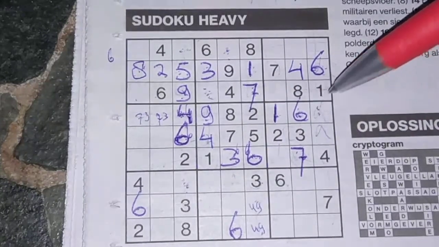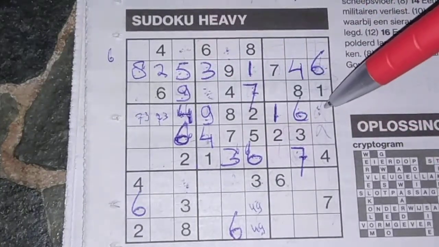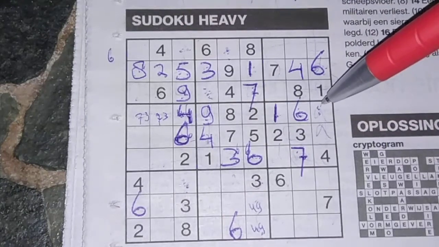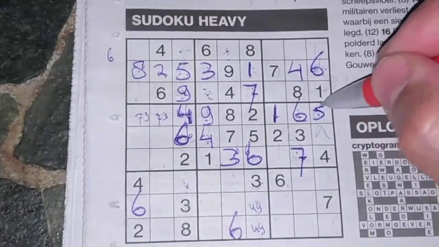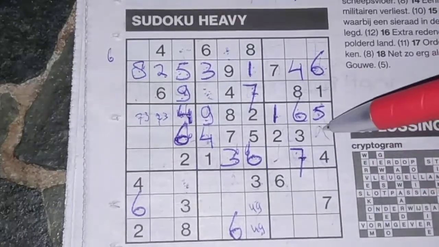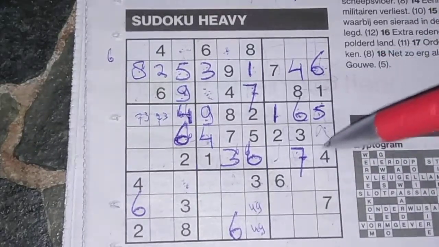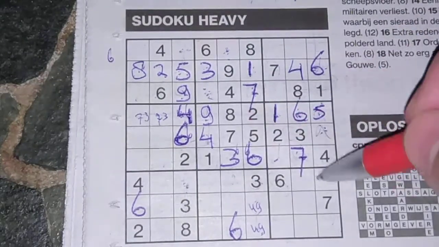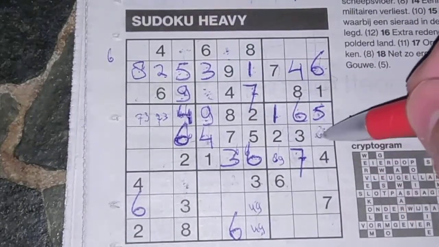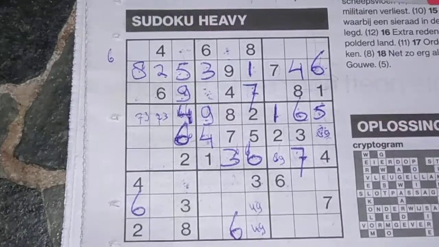That means in this row, the only one box left is for the number 5. 5 is missing in this row. The other two numbers here, the missing numbers, are the 8 and the 9. I cannot fill this yet, 8 and the 9. Need to wait.